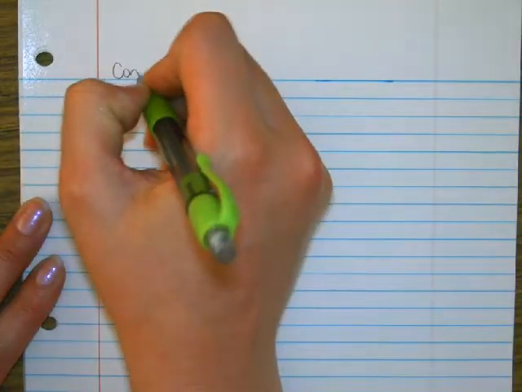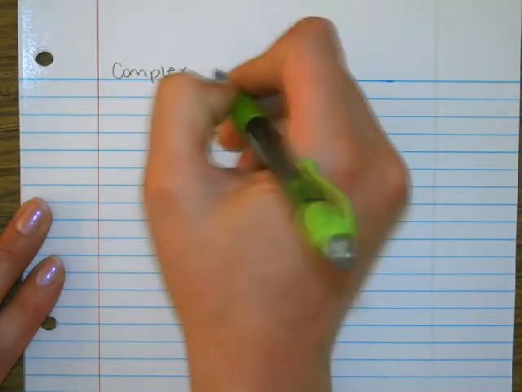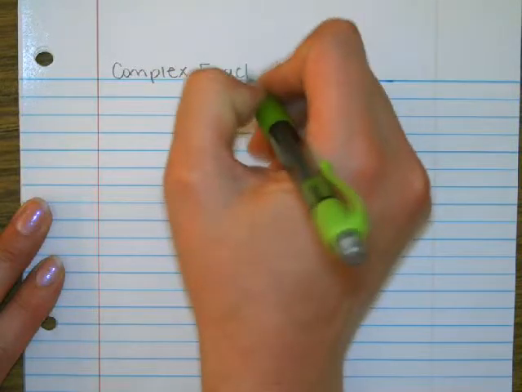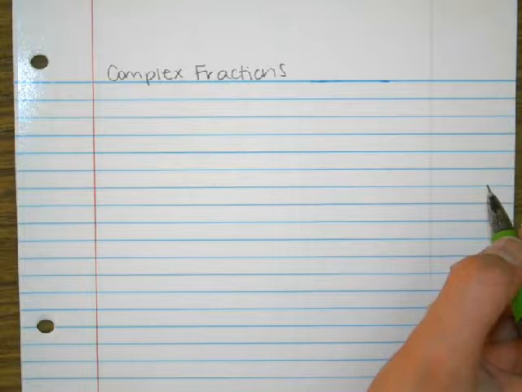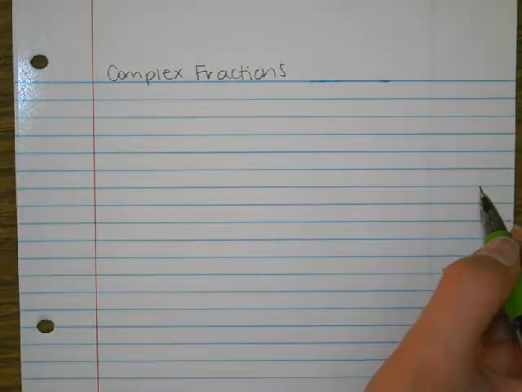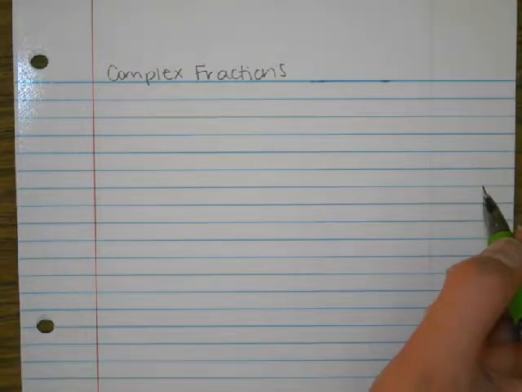So we are going over complex fractions. And a complex fraction is like a fraction that has fractions inside of it. Fractions made up of other fractions.